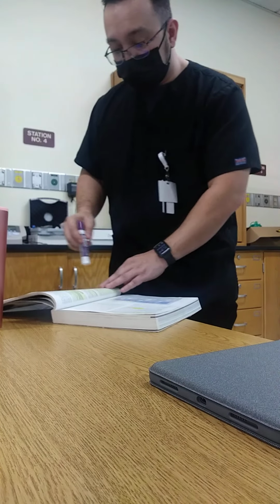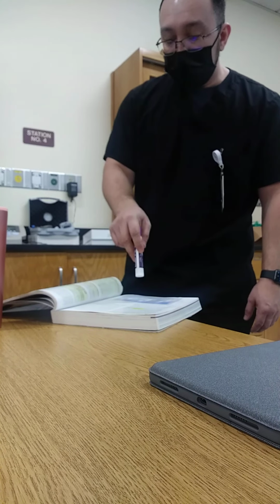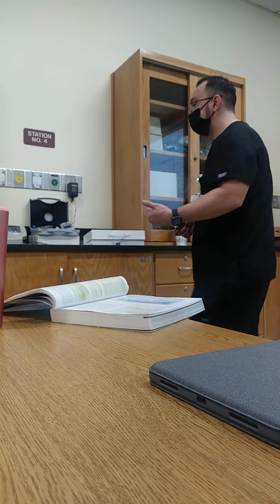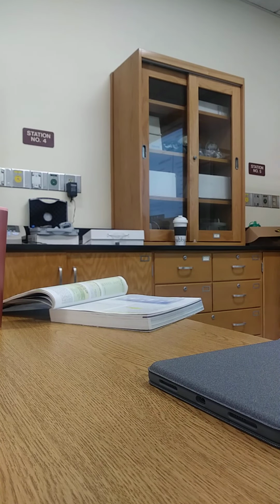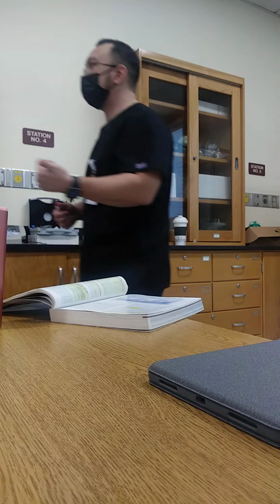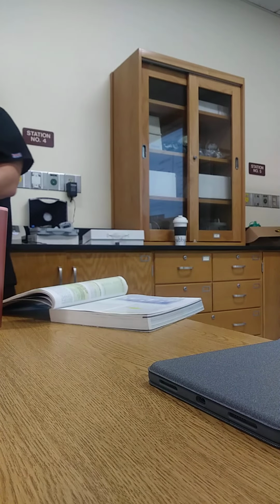So today, there are 2 capacities you kind of have to know about: vital capacity and FRC, functional residual capacity. Now, if you look at your table, tell me what volumes make up FRC? Expiratory reserve volume and residual volume.